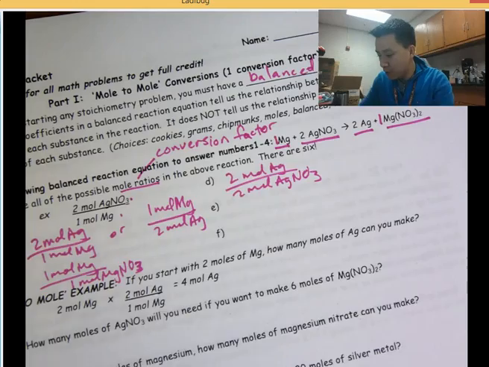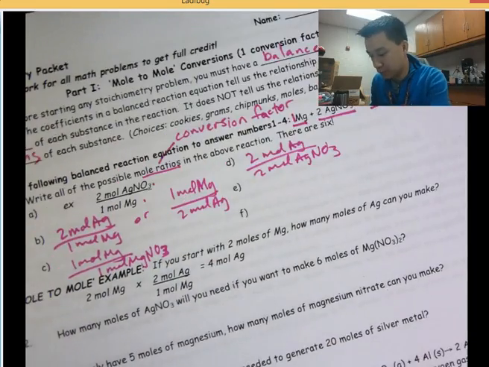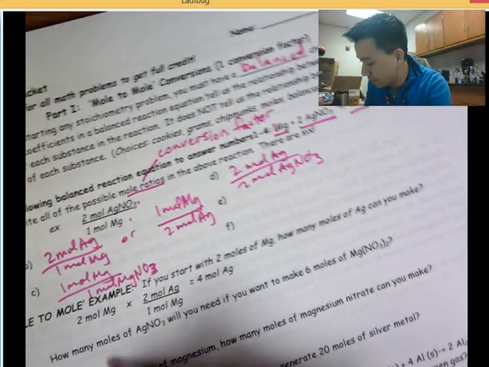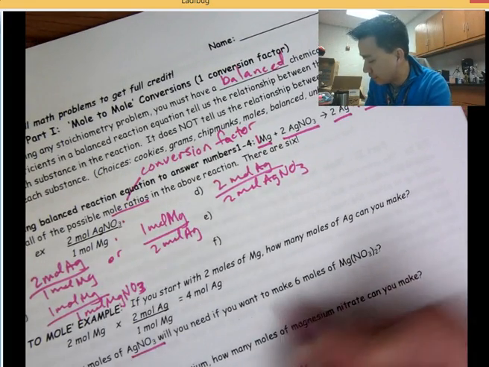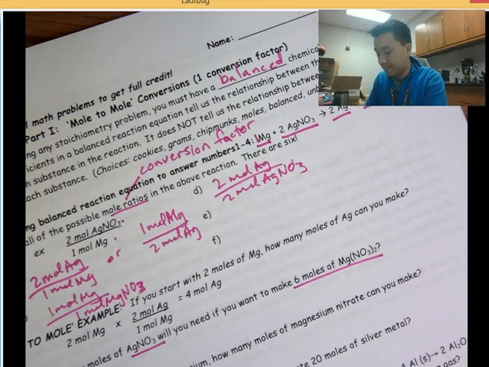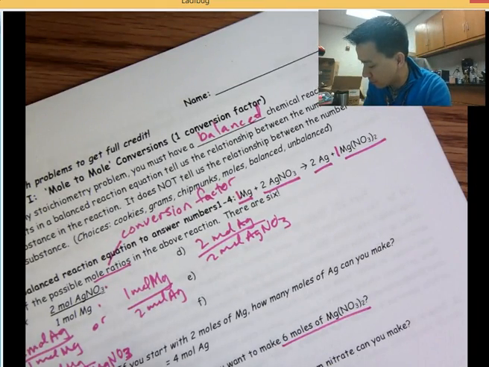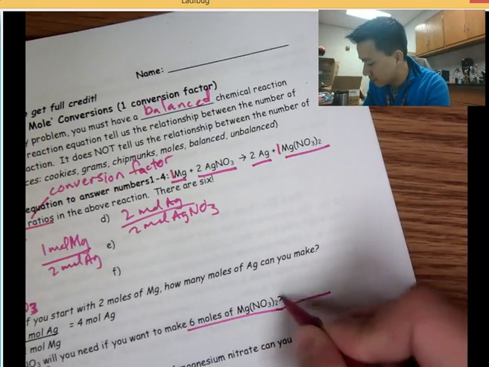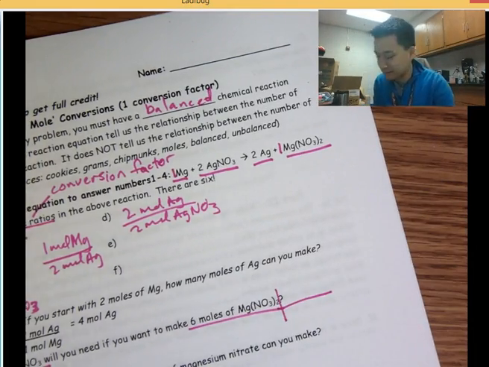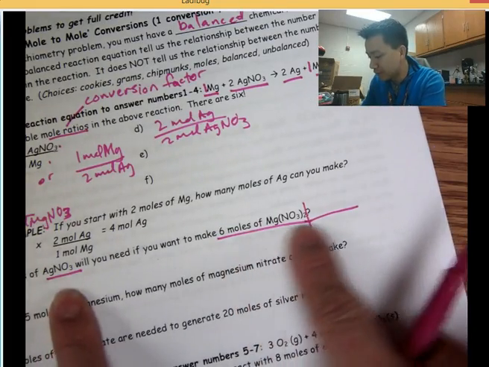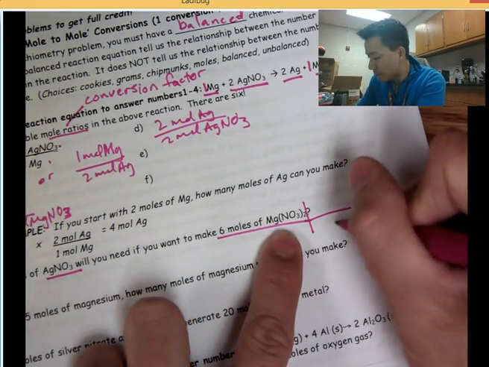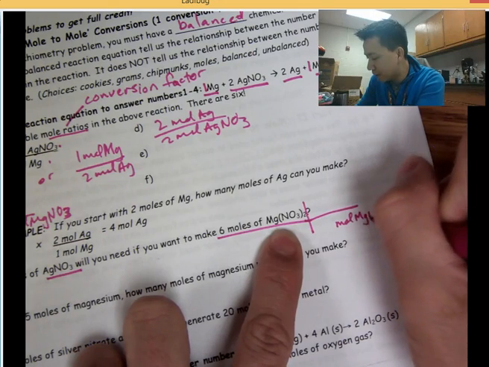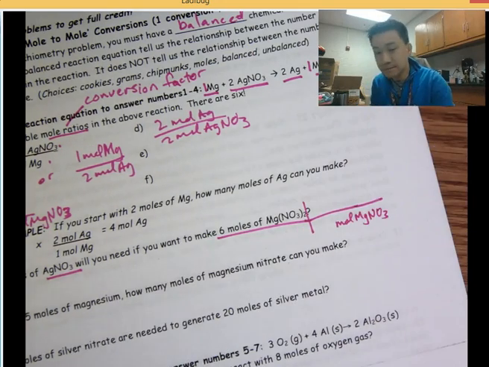So right now, we'll work on these problems here. Number 2. How many moles of AgNO3 will you need if you make 6 moles of MgNO3? Okay, 6 moles. So we start with 6 moles of that. I don't want to rewrite that, so I'm just going to be lazy here. I'm just going to draw a grid like that because it's right there already. 6 moles of MgNO3. Then immediately I put mole of MgNO3 down here.